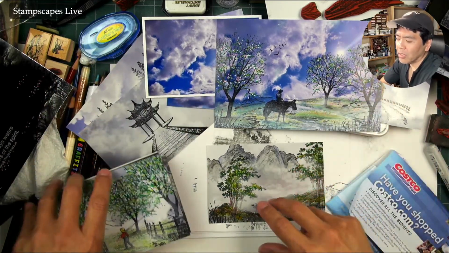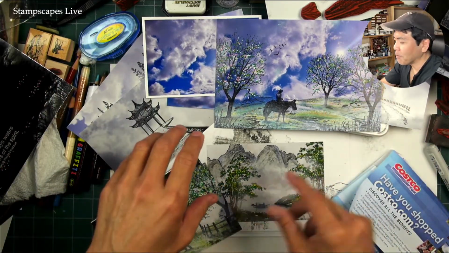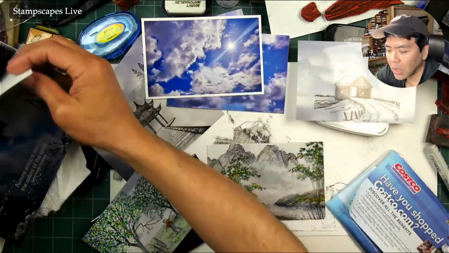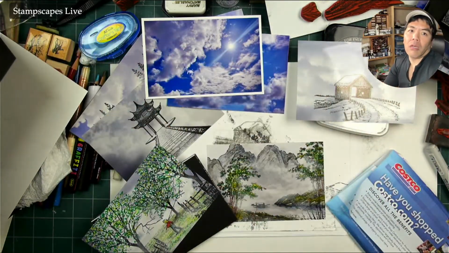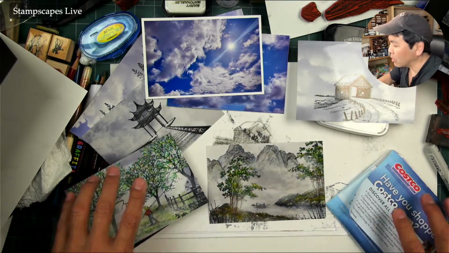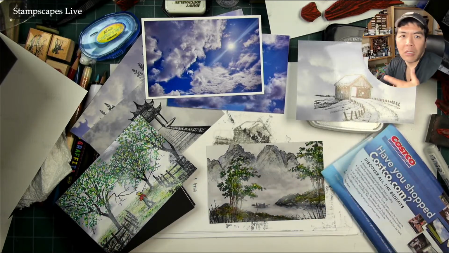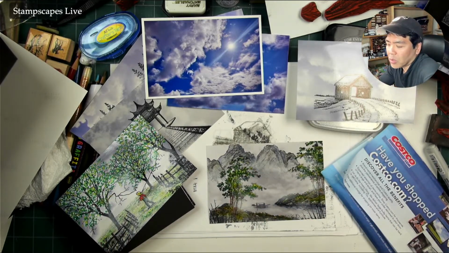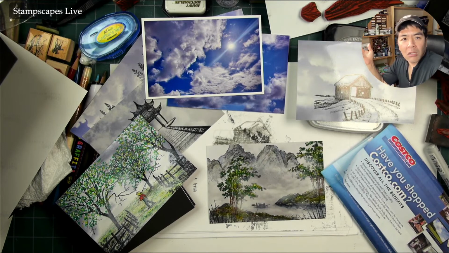So, doing these photo stamping pieces, like I said, this technique has been around. We're in a photo stamping kind of instructional video. It should be noted, the guy that first started doing photo stamping was this guy named Randall Curry. And he was doing it like in, I would say, 1996. It wasn't too long after I started Stampscapes, which is 93, 94. And he just started taking photos.